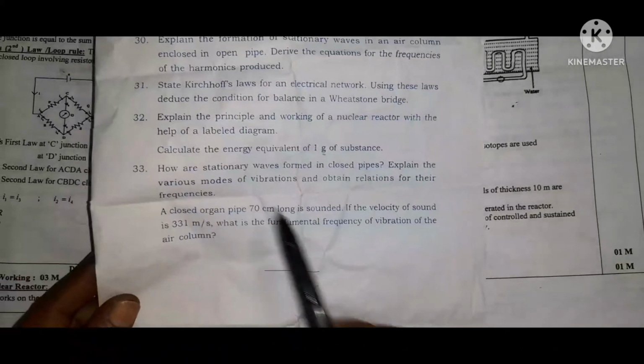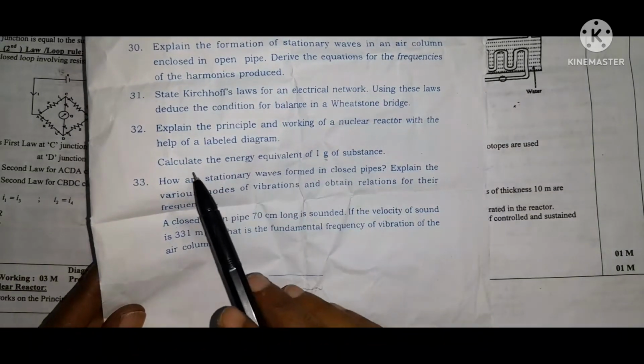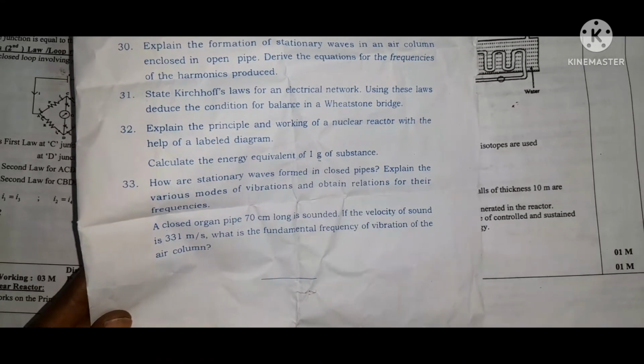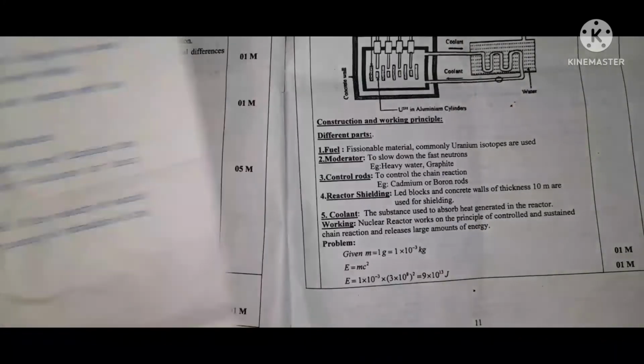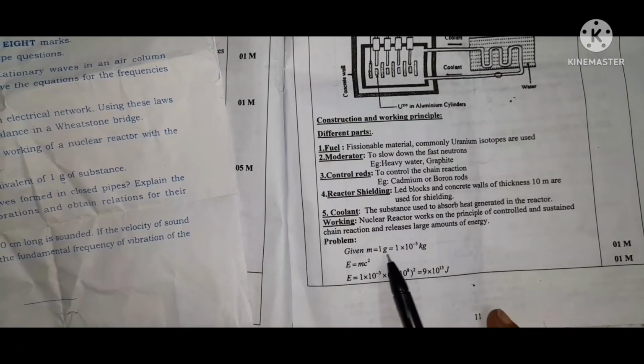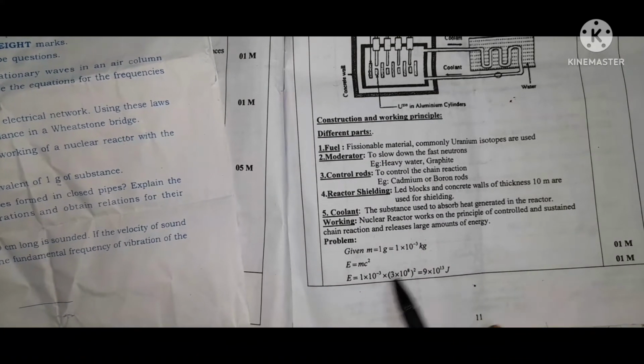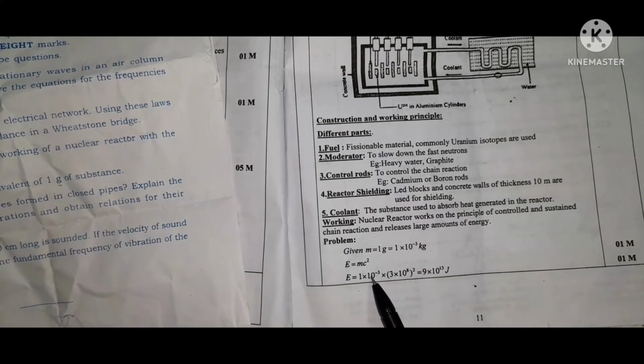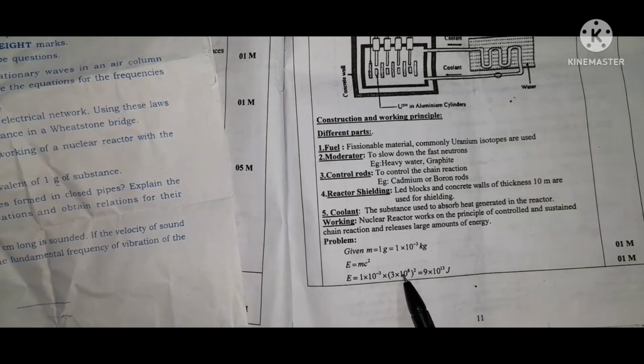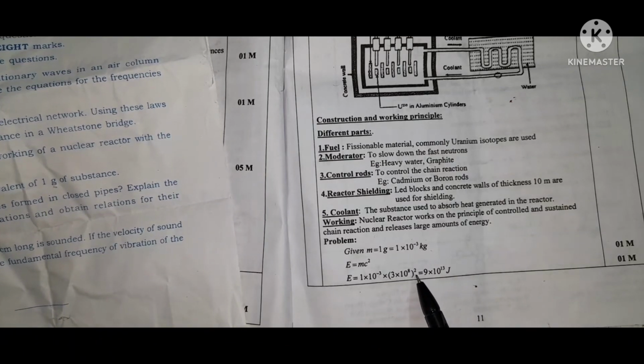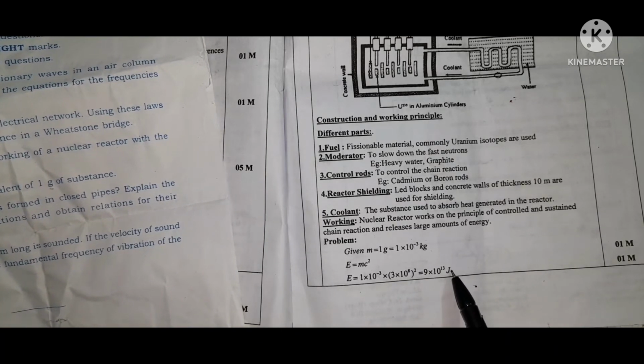So what is the problem they are giving? A simple old-model problem. Calculate the energy equivalent to 1 gram of substance. The question will be very easy. 1 gram means 10 power minus 3 kg. As you know, energy is equal to mc squared. m is 10 power minus 3, into c, the velocity of light, that is 3 into 10 power 8, whole squared, that is 9 into 10 power 13 joules.